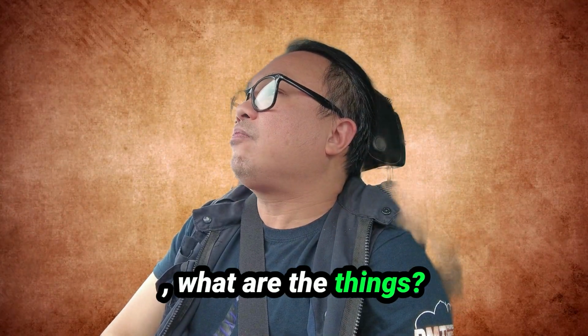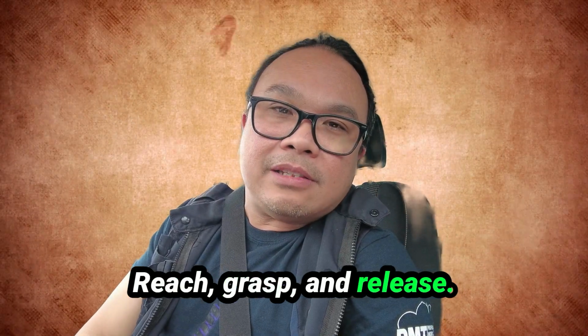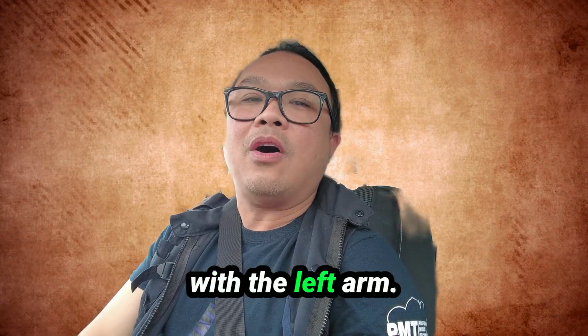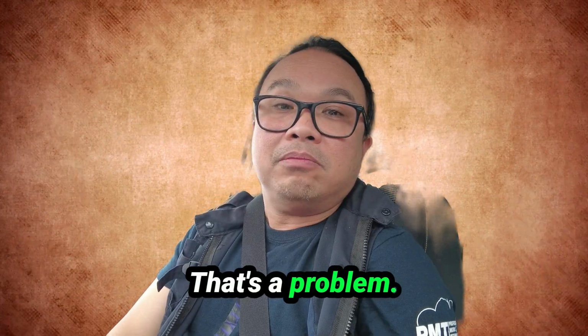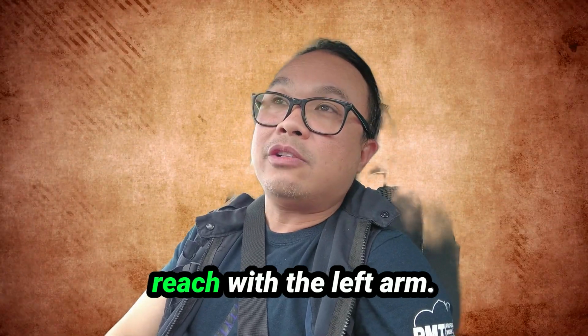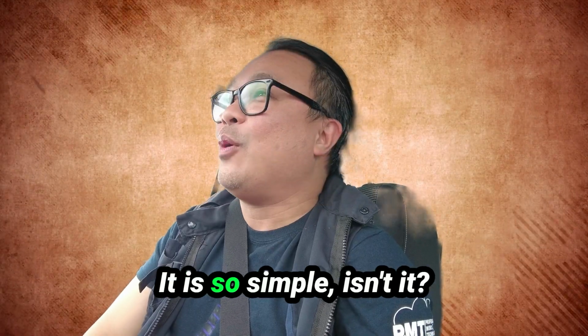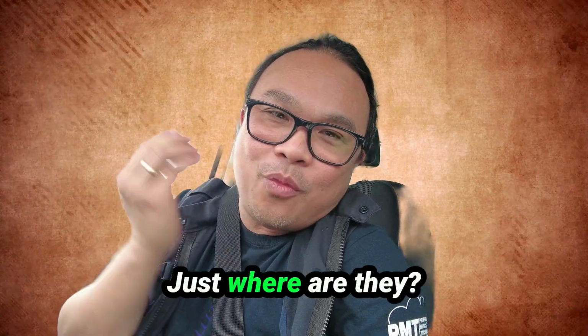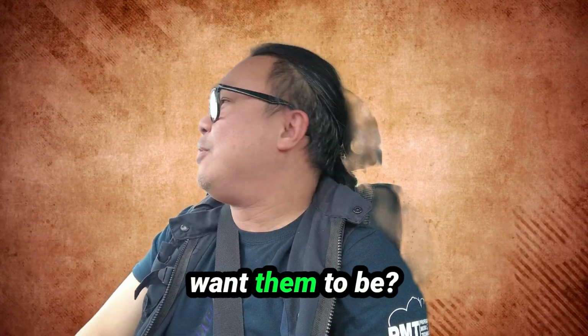What other things? Reach, grasp, and release. So the problem is the patient cannot reach with the left arm. That's a problem. So what do you want to do? Patient will be able to reach with the left arm. It is so simple, isn't it? It's like sing, song, sung. Just where are they? Where do you want them to be?